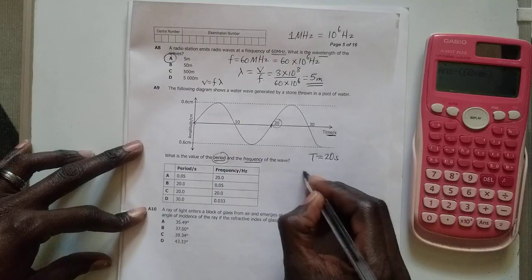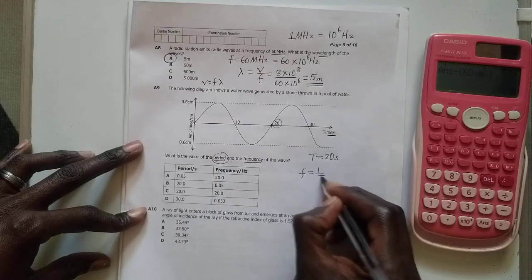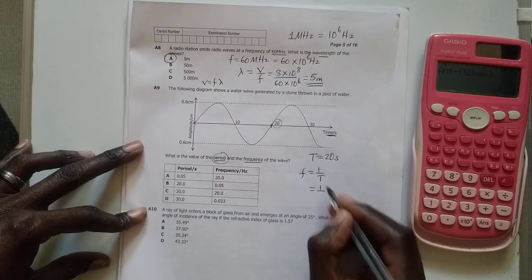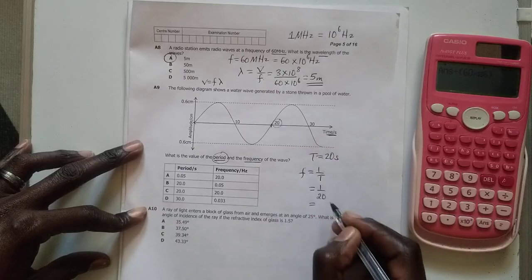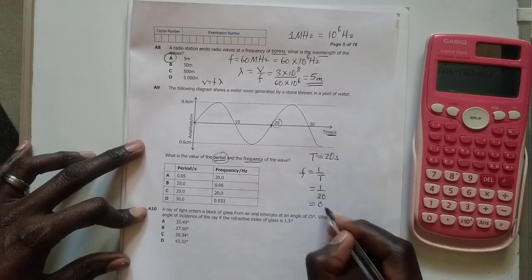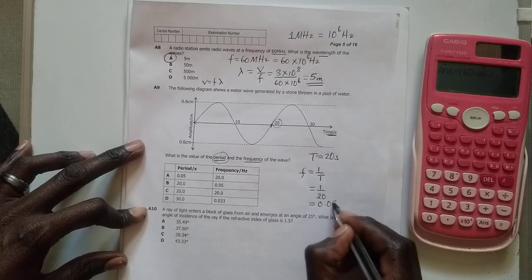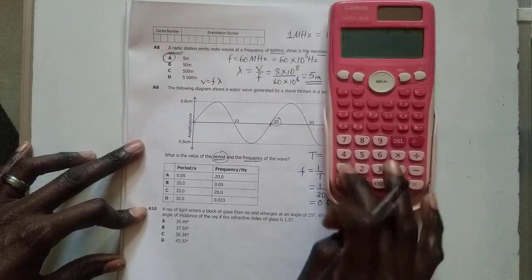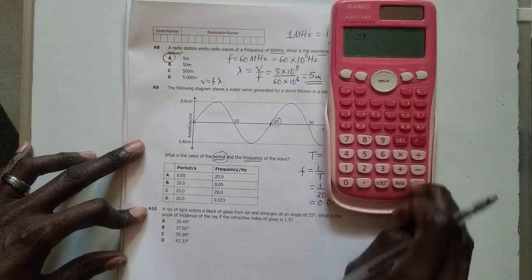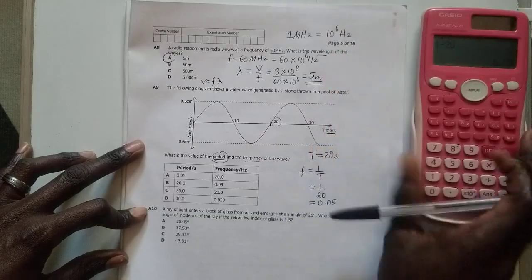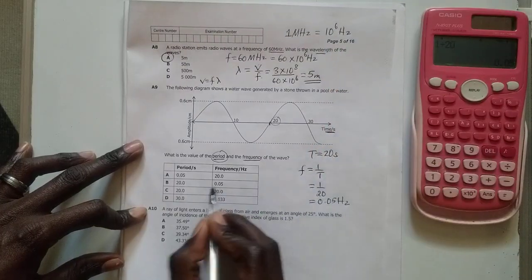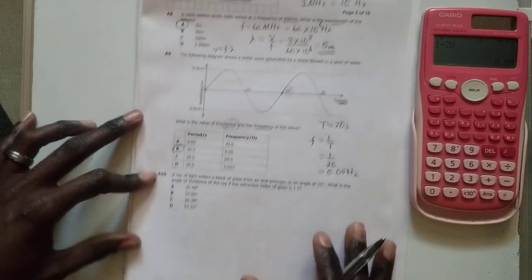And what is the frequency? We can apply frequency is equal to 1 over period. So it will be 1 over 20. And when you divide 1 by 20, it will be 0.05. This is in hertz. So you can see the correct option is that one there.